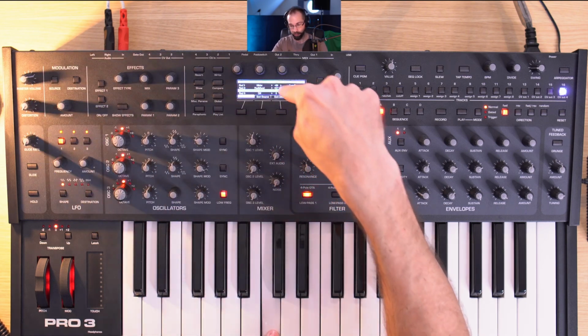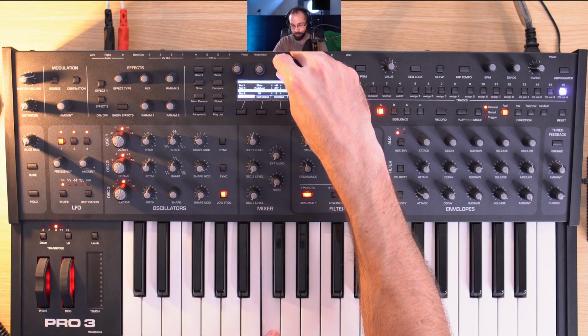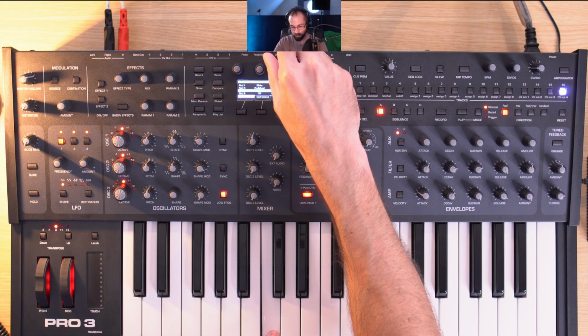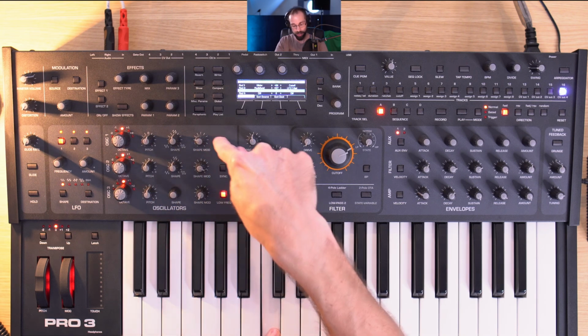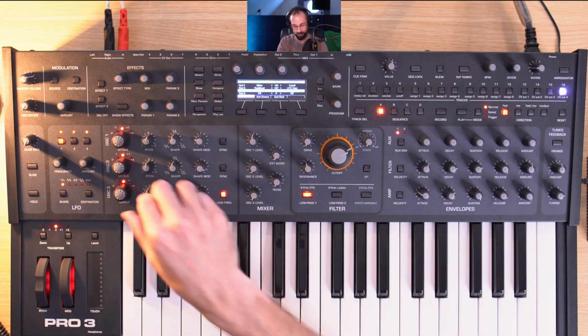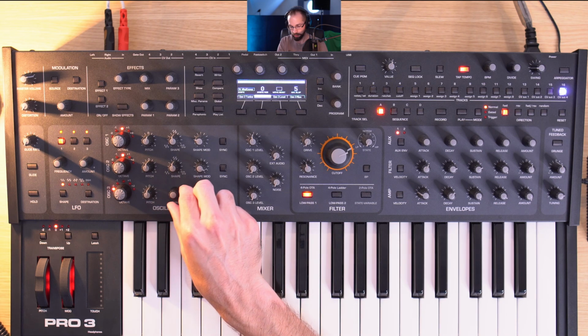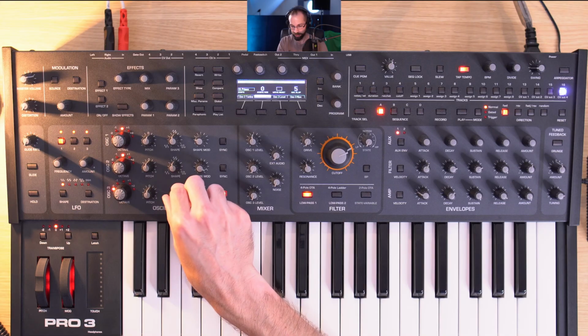Nothing is really happening because I haven't given it any attenuation at this point, so if I increase the amount, what we have here is this oscillator affecting the pitch of this oscillator. You can take it all the way down so it works more like an LFO. Different wave shape.